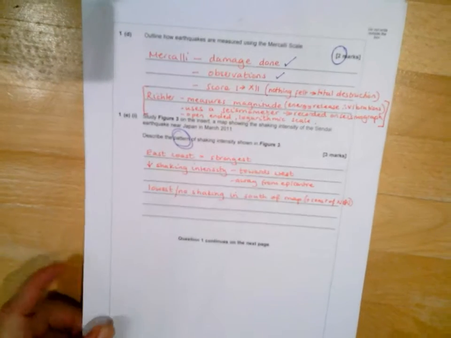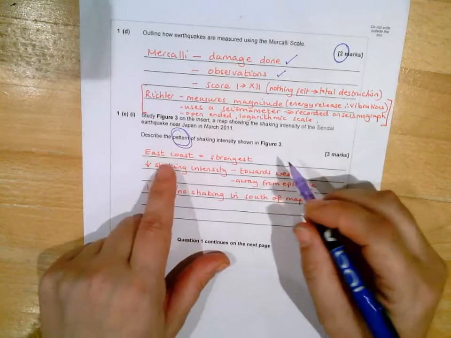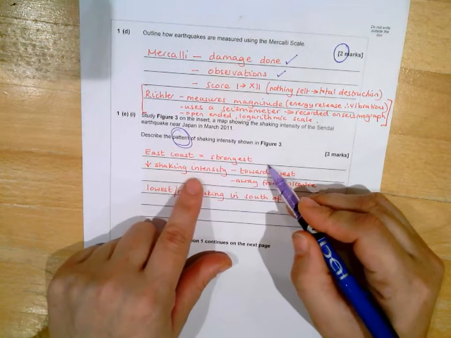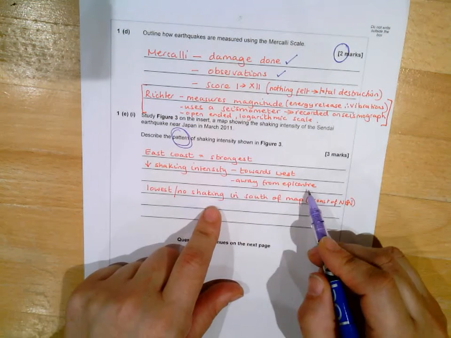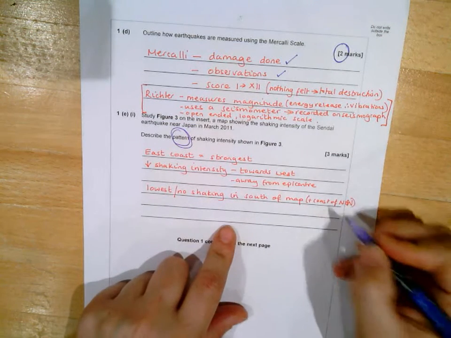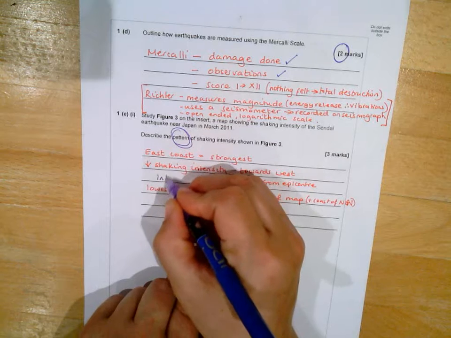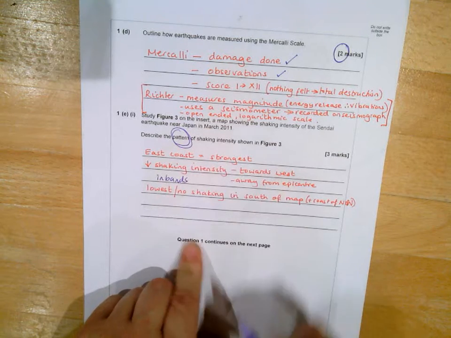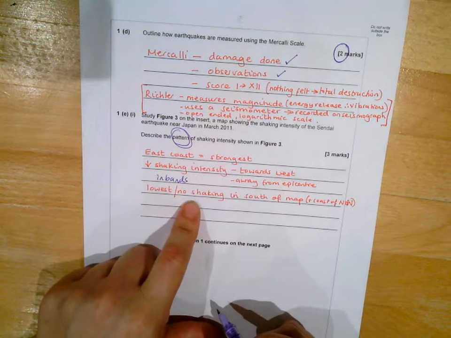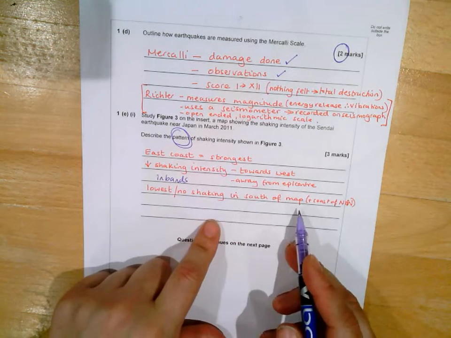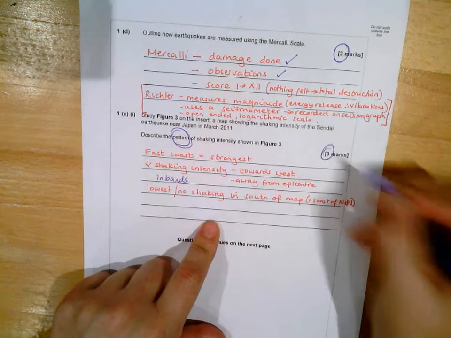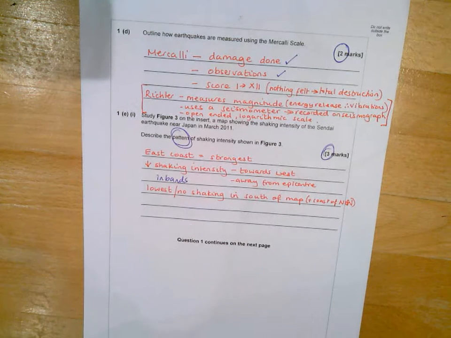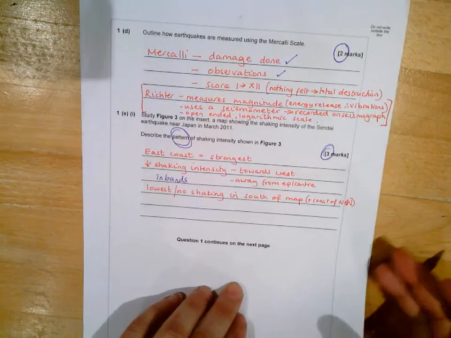Okay, so here are some of the marks that were available for that, saying that it was strongest on the east coast, that the shaking intensity decreased towards the west or away from the epicenter, saying that it decreased in bands or belts, and also pointing out that there was no shaking, or the lowest shaking, in the south of the map and a tiny bit on the northwest as well. So 3 marks. If it's ever an odd number question, you know it's point marked, which means you've got to give that many points.